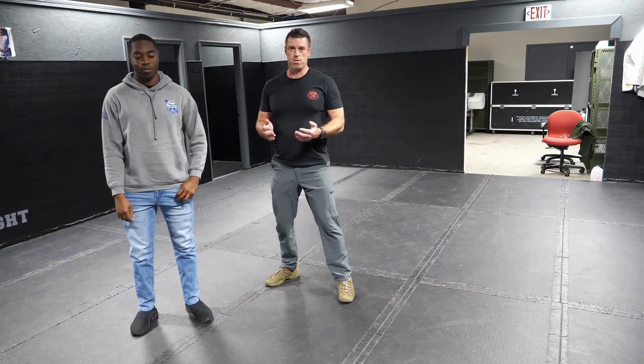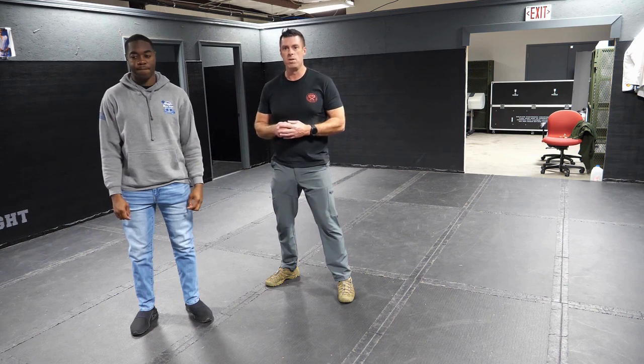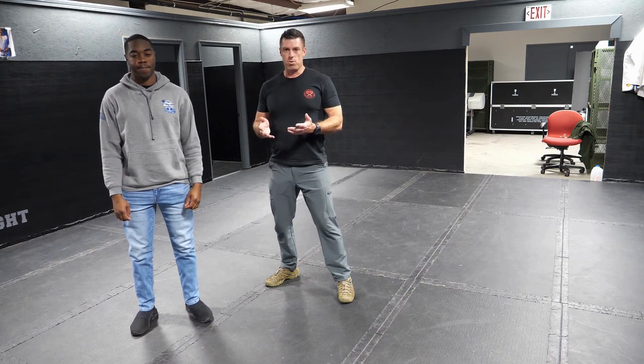Now, what if our casualty is semi-conscious and able to move under their own power? In that kind of situation, I don't want to just send him off on his own, because if he loses consciousness, I may not be aware of it and he may fall and aggravate that injury more. So I'm going to do what's called an escort technique.